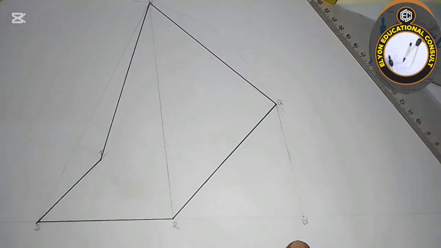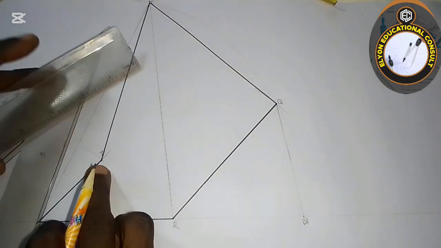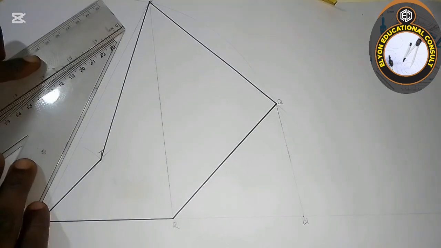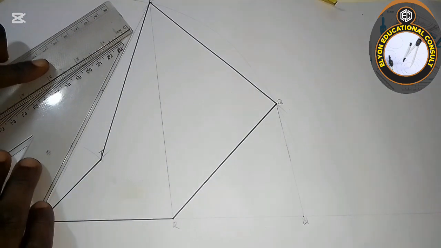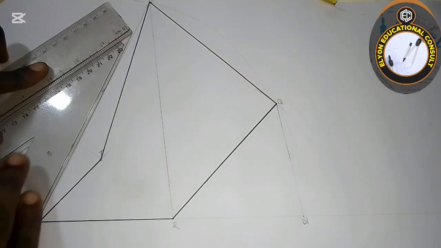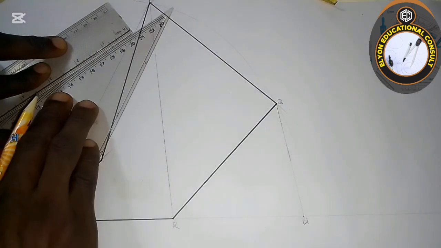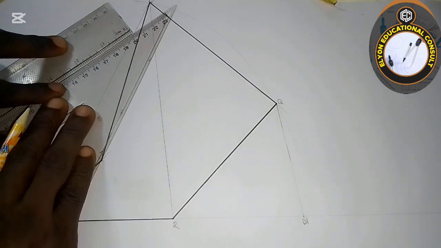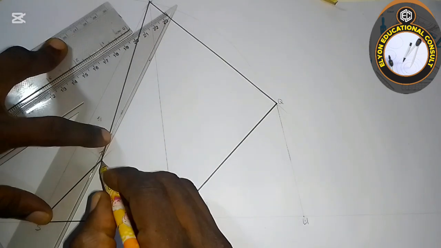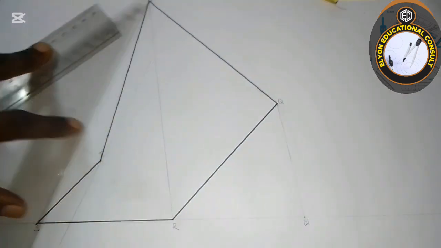So we do the same for this side. For this side now I will slide until I get to this T, so draw parallel to that. I'm going to slide. So we are on this T now, produce the line down this way.